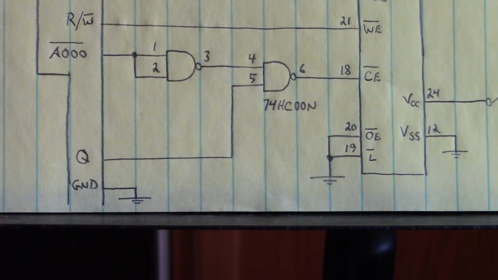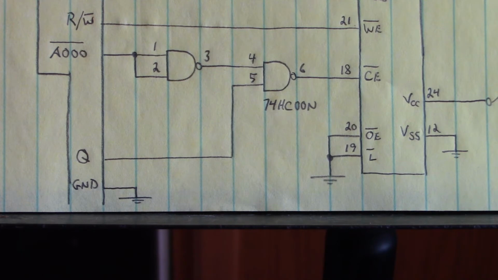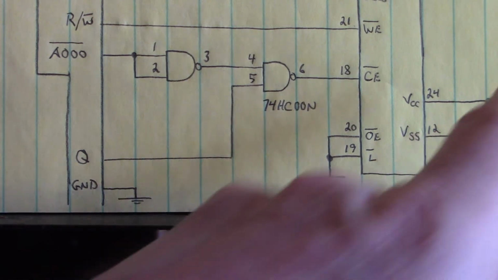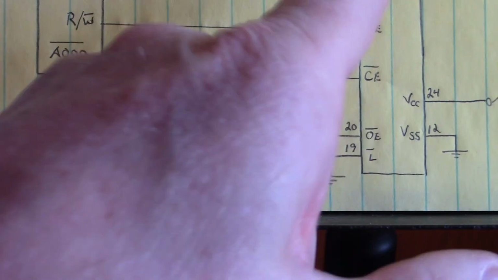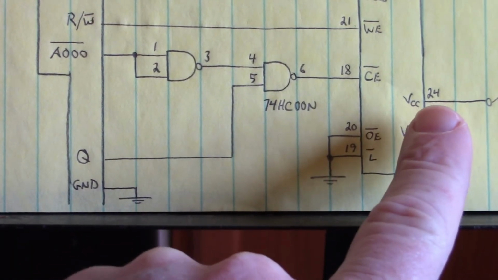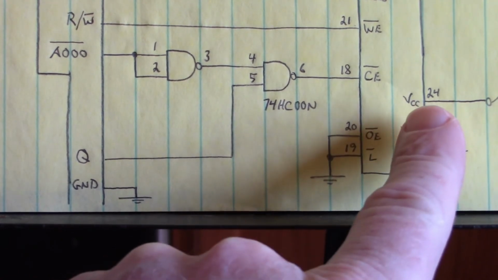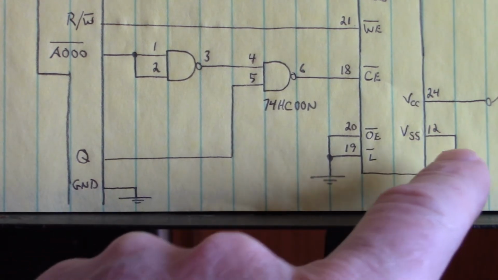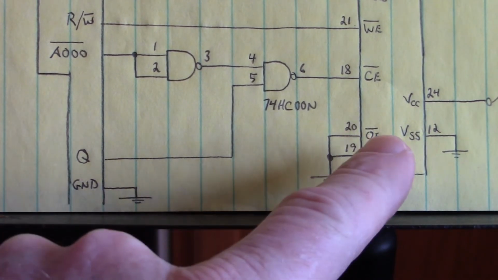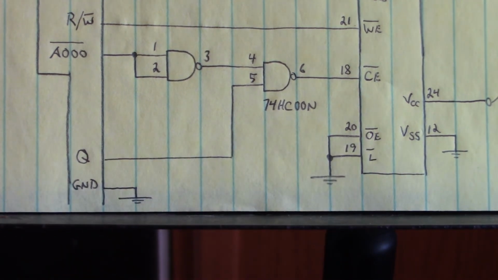Now, in a little bit, we'll discuss the program to test that MK6118N SRAM with that 6809 trainer. Here, I was able to disconnect and make that SRAM fail by removing 5 volts from pin 24, VCC. Pin 12, VSS, that's ground. Here we have an output enable on pin 20.